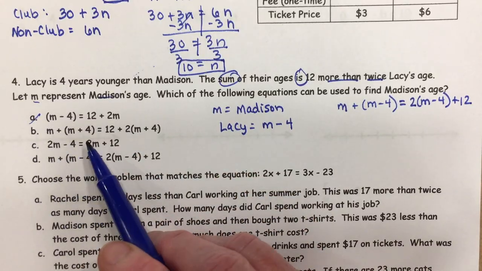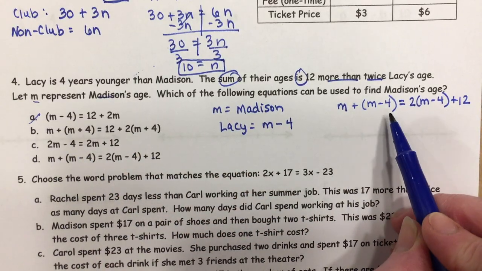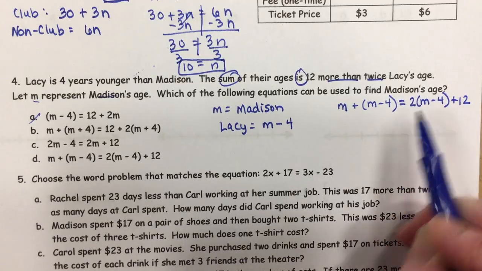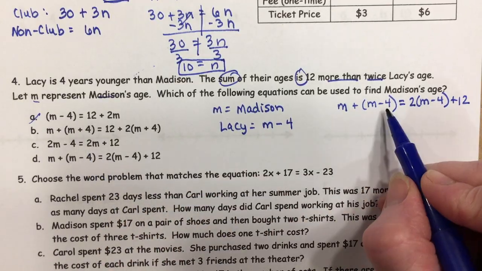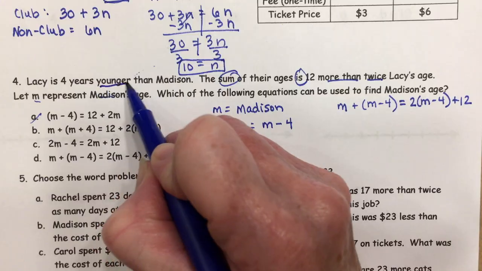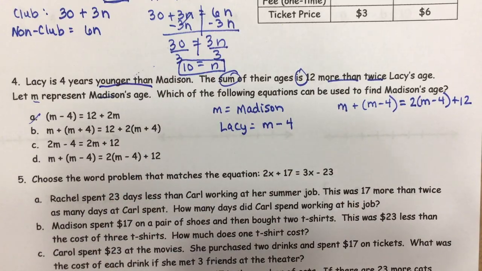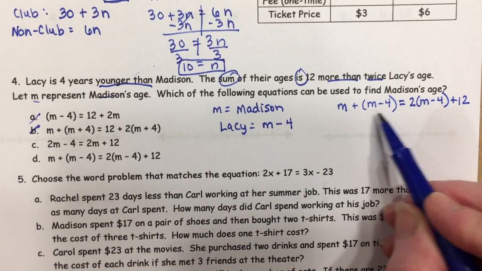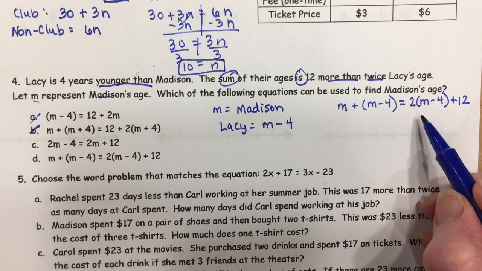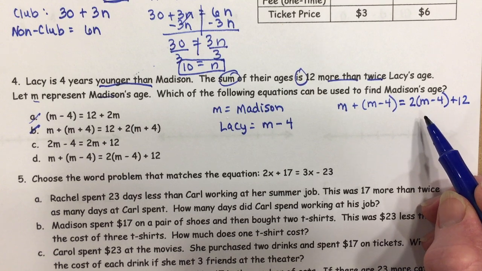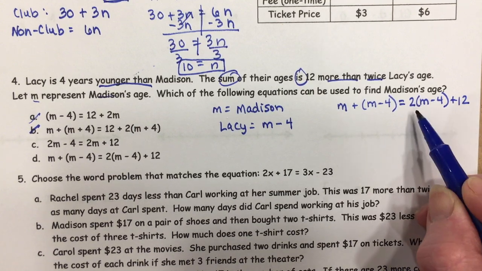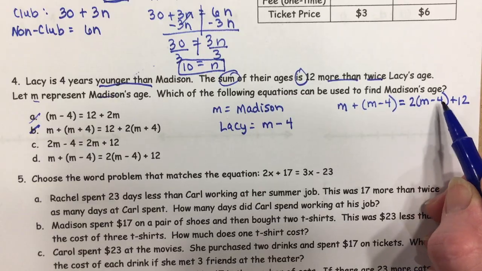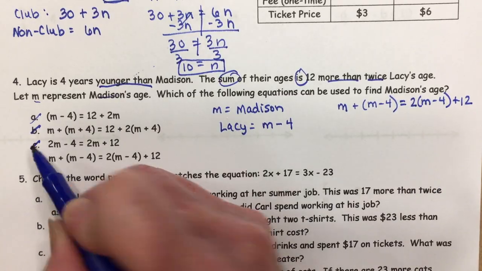I have m plus 4, which is similar. A lot of this is similar. But they have m plus 4. I have m minus 4 because she's younger than Madison, so that's subtraction. So I know that one's not right. Okay, and then I have 2m minus 4. So that is 2m minus 4. And over here, I have the plus 12 part is right, but not 2 times m. It's 2 times m minus 4. So it can't be C either.